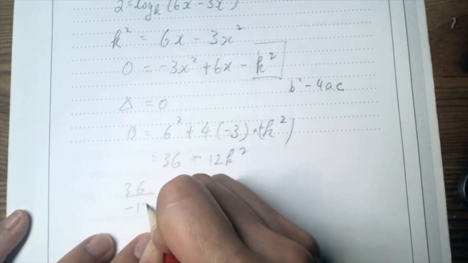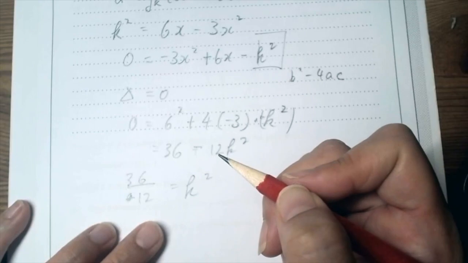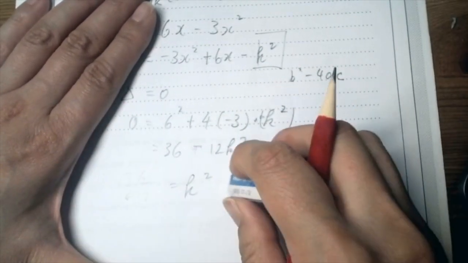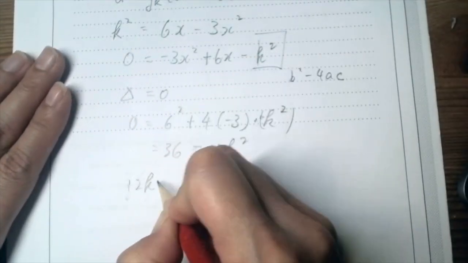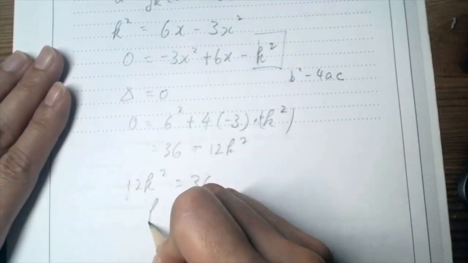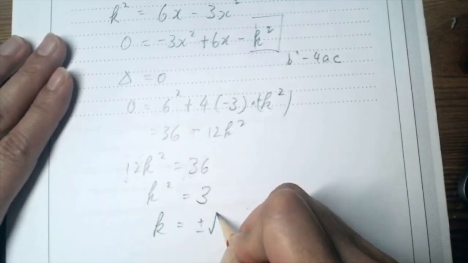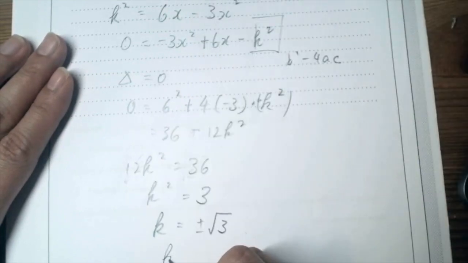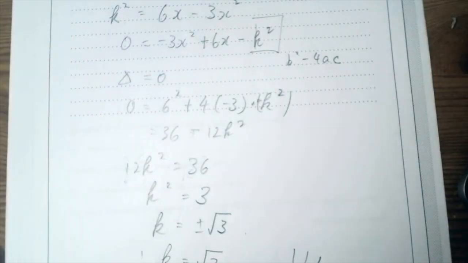Throw everything on the other side. 36 divided by 12 equals k squared. Sorry, do it like this. K squared equals 36 over 12, so k squared equals 3. K equals plus or minus root 3. Since k has to be bigger than 0, k equals positive root 3. And that's our 7 points. I really love log questions.